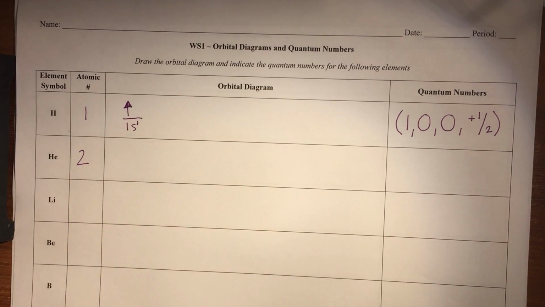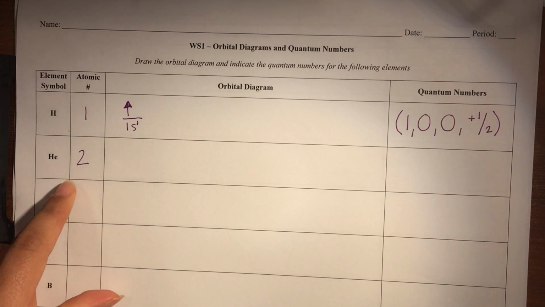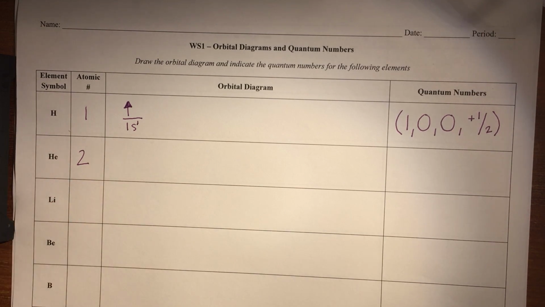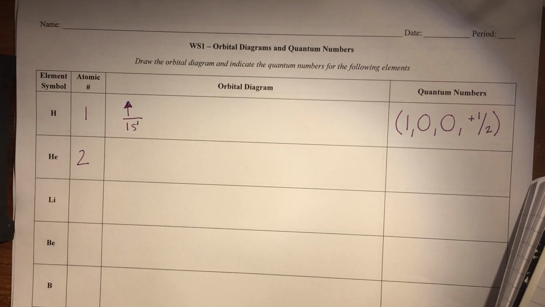Now helium has 2 electrons. So again, we would look at our diagram.